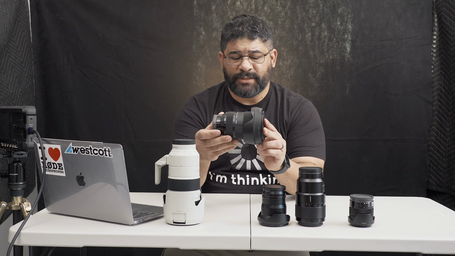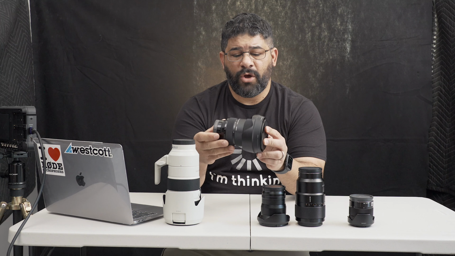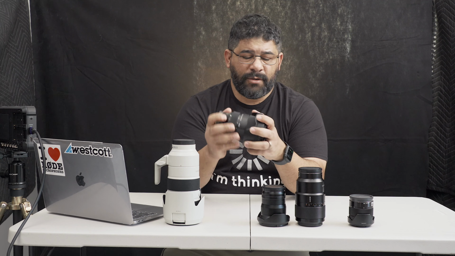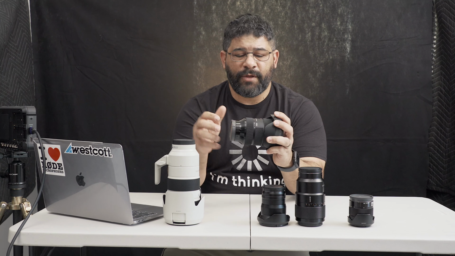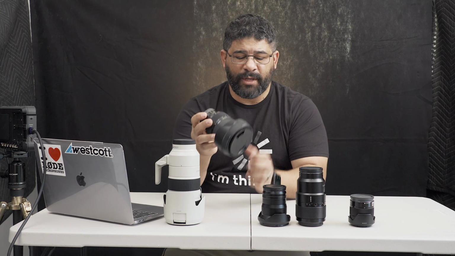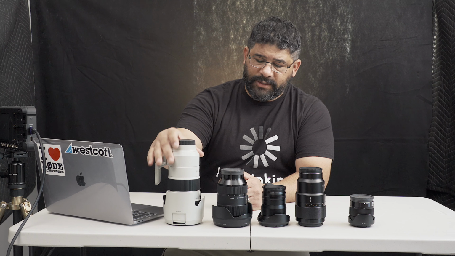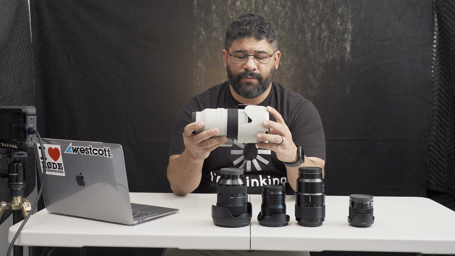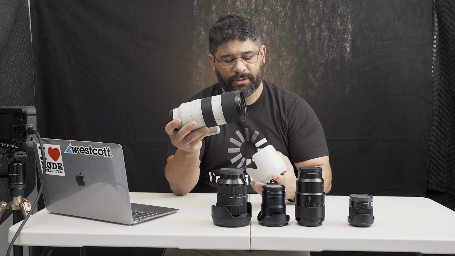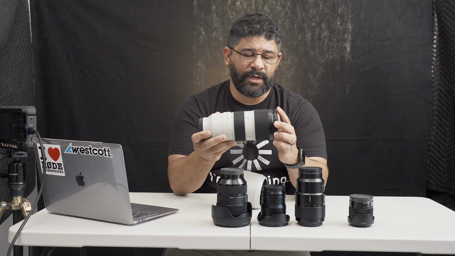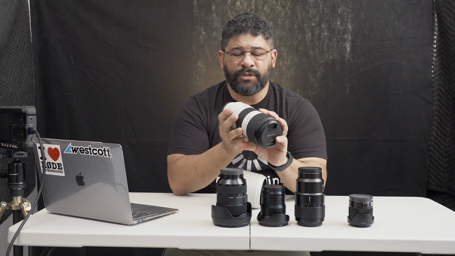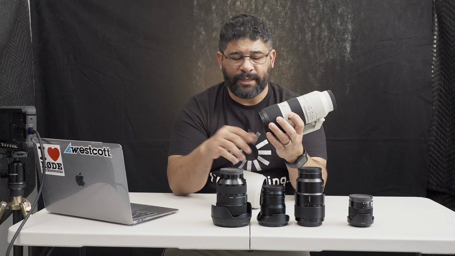This lens here is a Sigma 24 to 70 Art lens, which is basically their pro line. So they have Art, they have Sports, and then they have, what's the other one? I'll link it in there, but basically the Art lens is their top lens. And then this is a Sony lens, a 70 to 200 G Master. So this is the version 1. They now have a version 2 out. But basically for Sony, the G Master is their top level, pro level lenses.